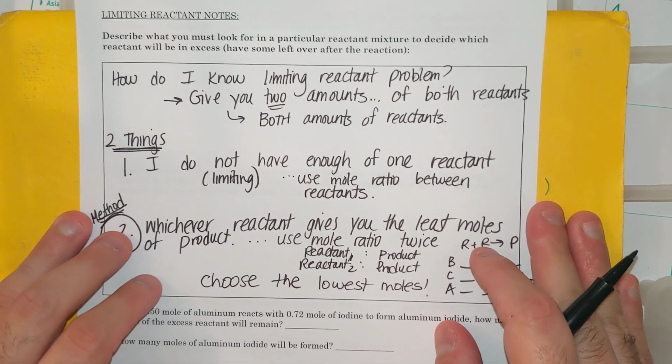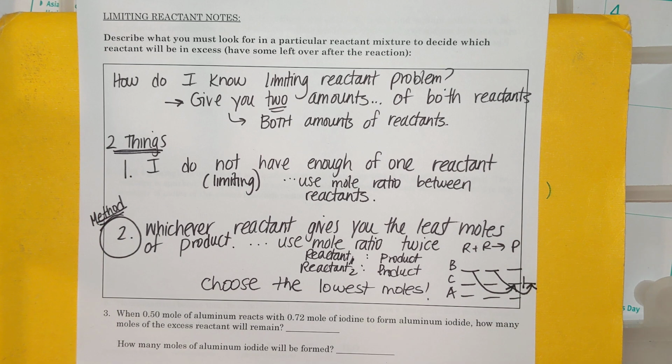So these are just some quick notes for you. These are notes that we took in the beginning of this worksheet, but I'm going to be referencing these notes on future problems.